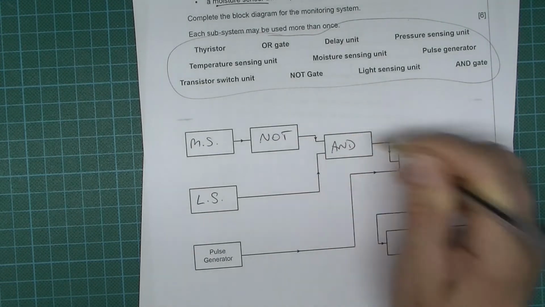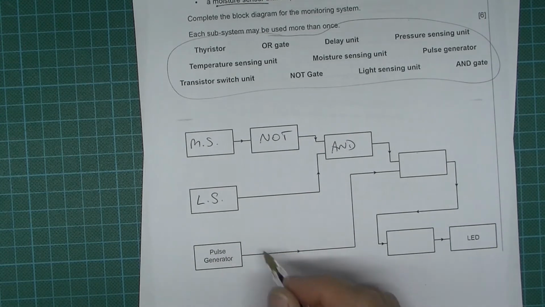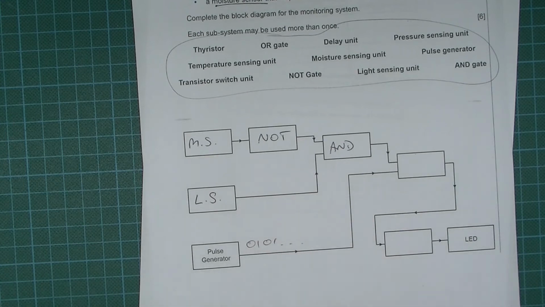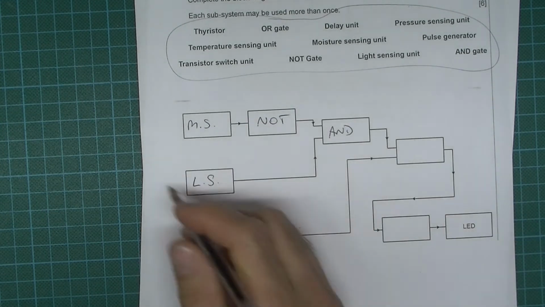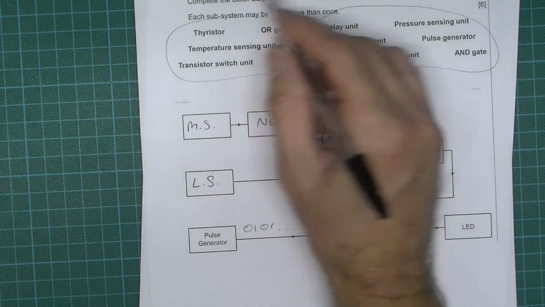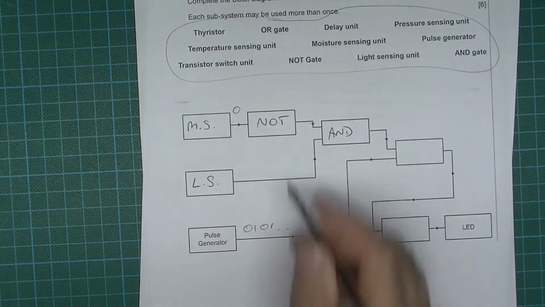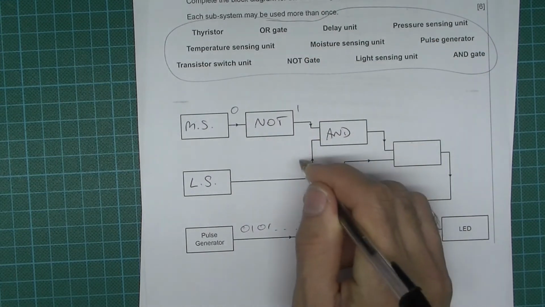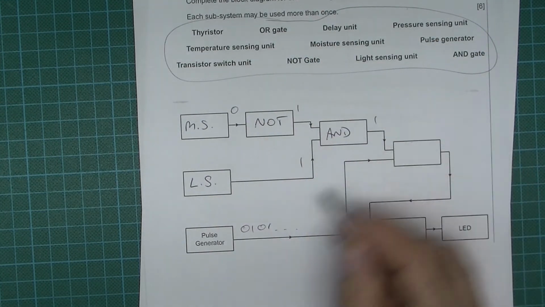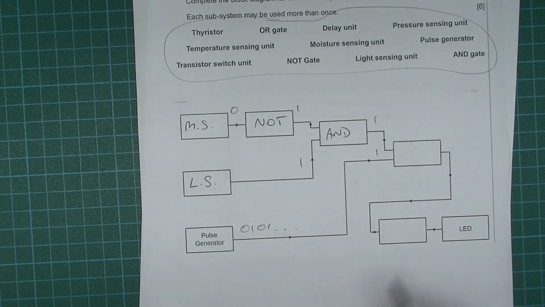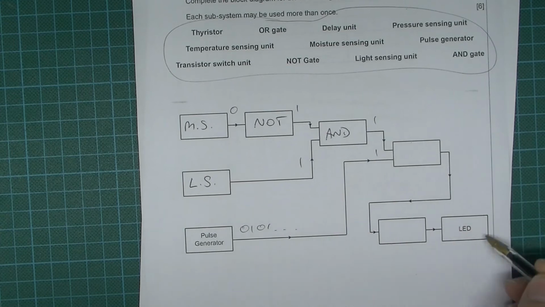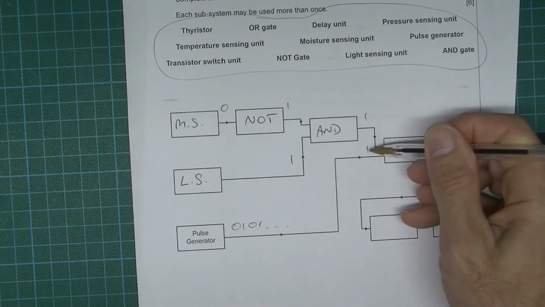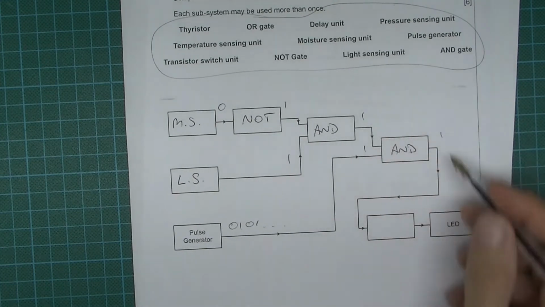That's going to be an AND gate, and then the pulse generator is going to basically go on, off, on, off, on, off. In other words, 0, 1, 0, 1, like that, okay? And let's say the moisture sensor, when dry, outputs 0, so NOT 0 is 1, and when the light sensor outputs a 1 because it's daylight, 1 and 1 is 1. Then when the pulse generator outputs a 1, presumably you want the LED to turn on, so we need another AND, because 1 and 1 is going to output 1.